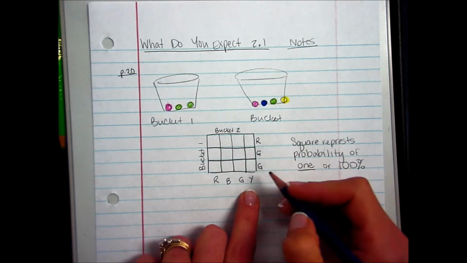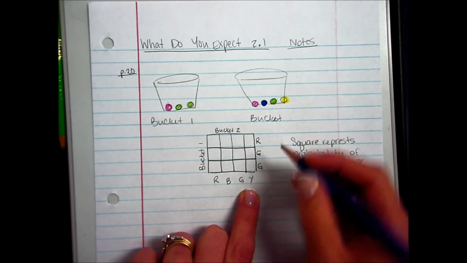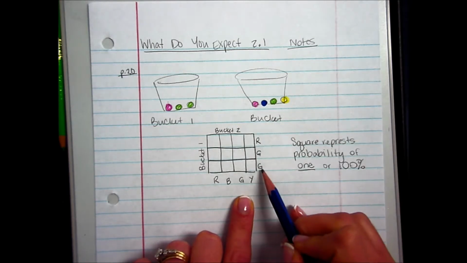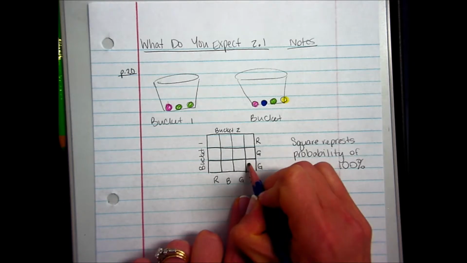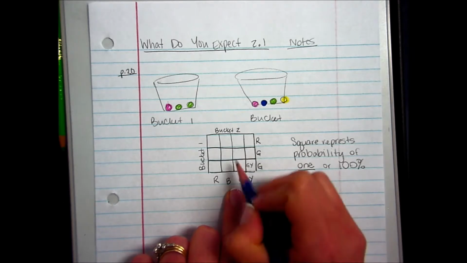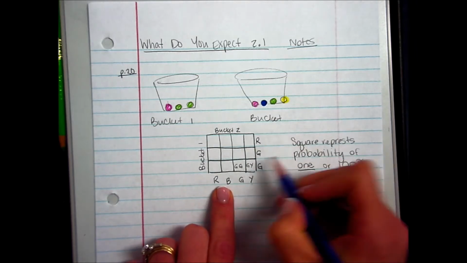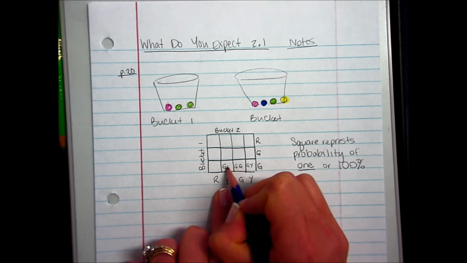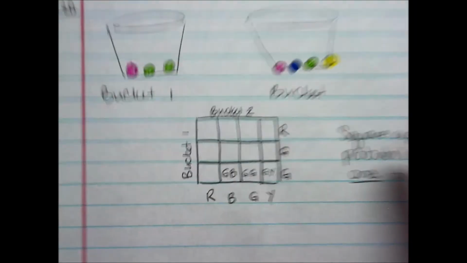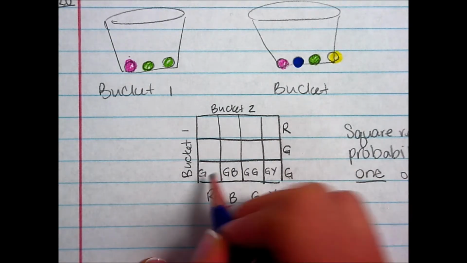Watch what I'll do here. Which one do they go first? Bucket 1 first. So this subdivision would be a green and a yellow, which is GY. This one would be choosing the green and the green. This one would be choosing a green, then blue. This one would be a green, then a red.